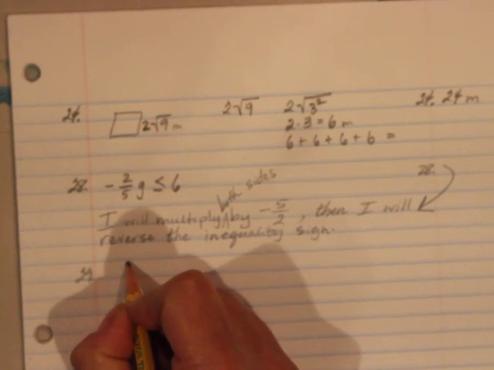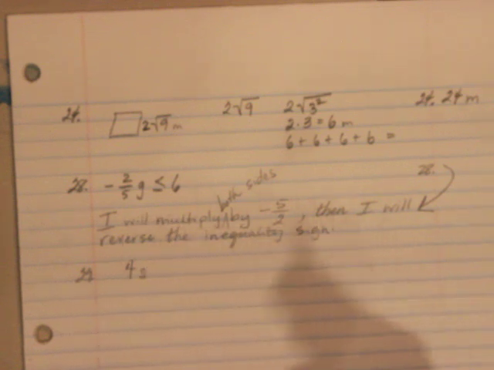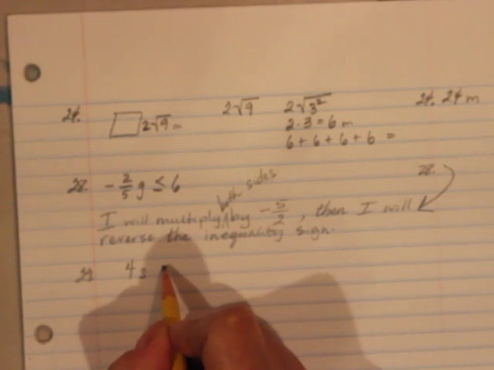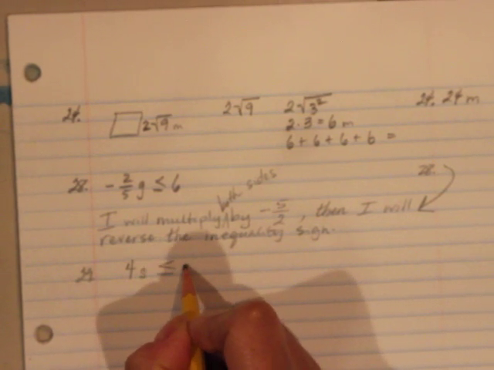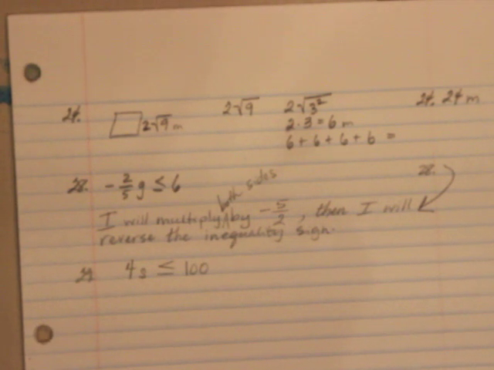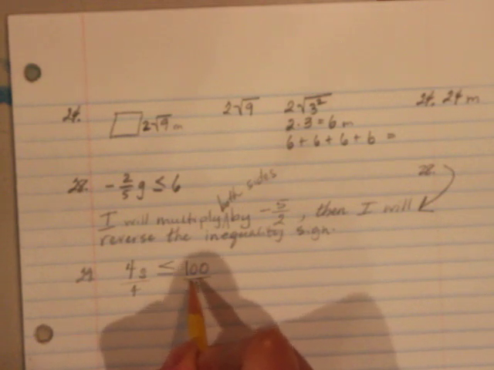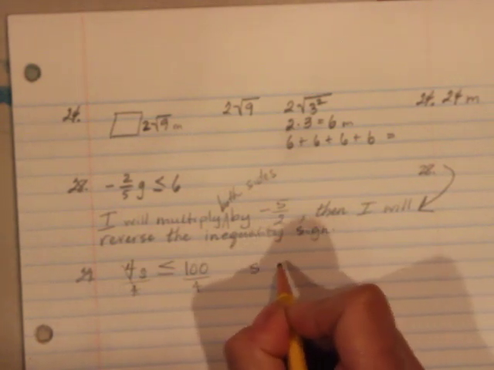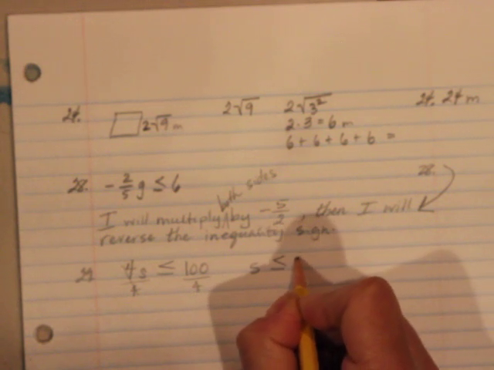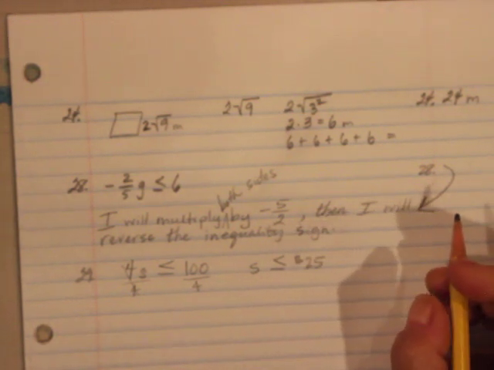So he's got 4, I'm going to say S for siblings. I'm going to make them siblings, okay? So he's got 4 siblings that he needs to buy for, and at the most, he wants to spend no more than $100. So 4 times however much the present is for each sibling needs to be less than or equal to 100. Now I can simplify this a bit, right? By dividing each side by 4, and I end up with S, the price for each sibling, needs to be less than or equal to $25.